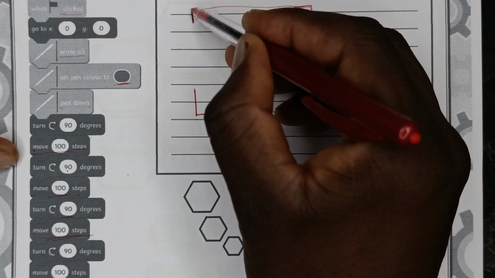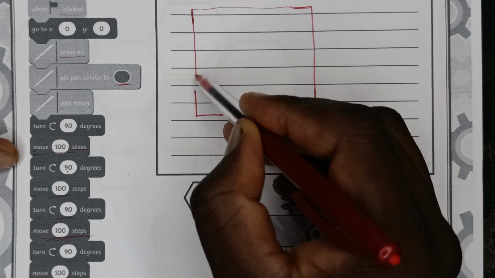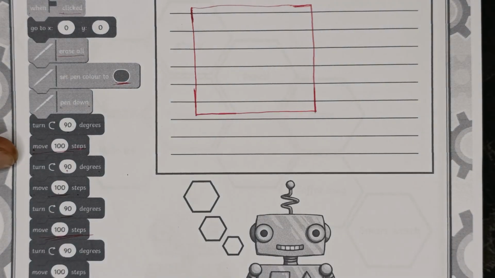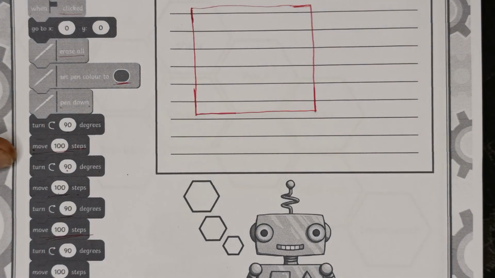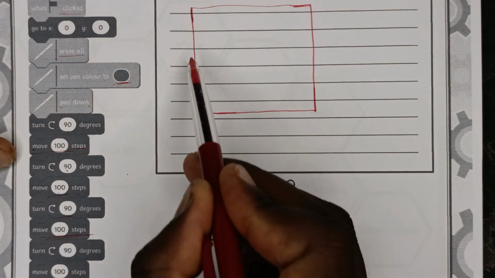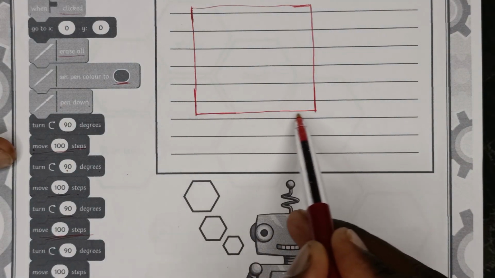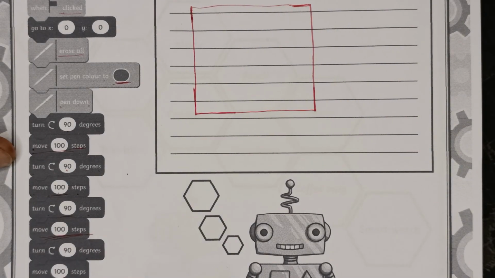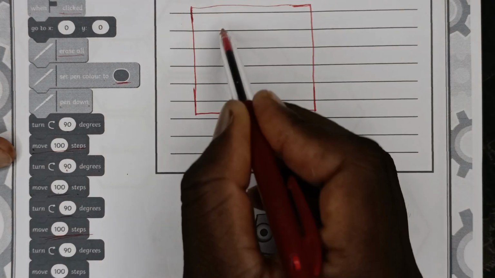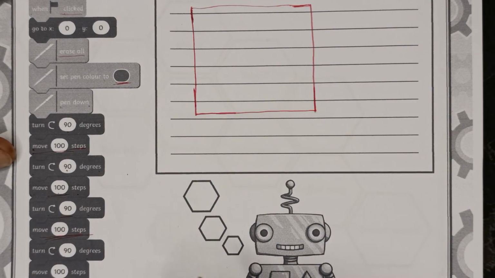So from here you move another 100 steps. So these instructions have instructed us to create a square. So we have created a square by just following the instructions.